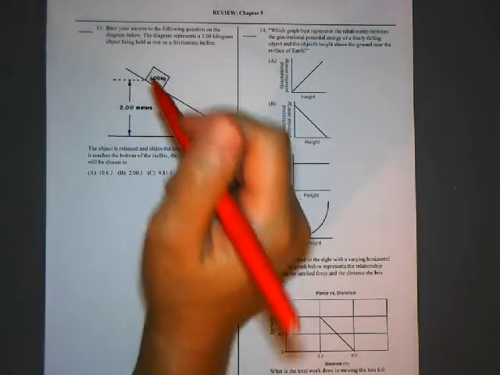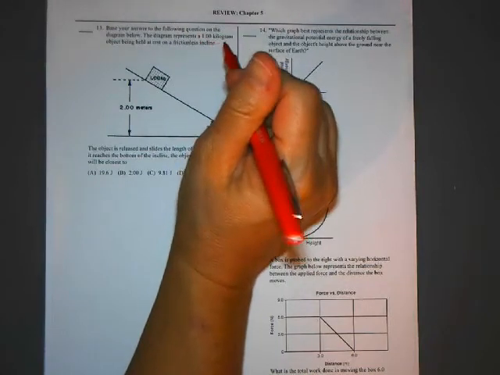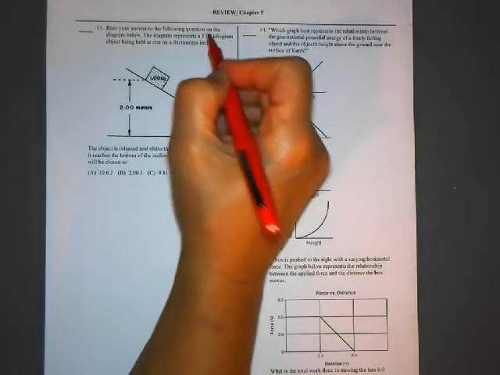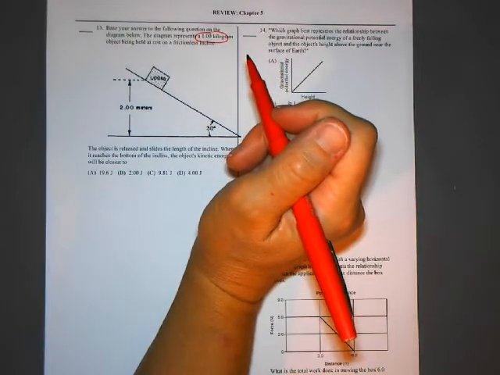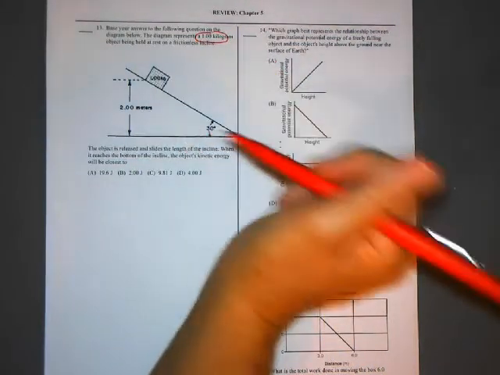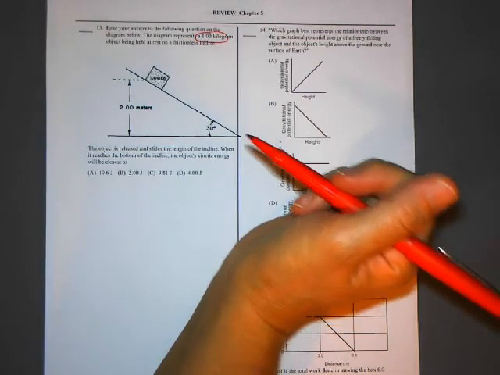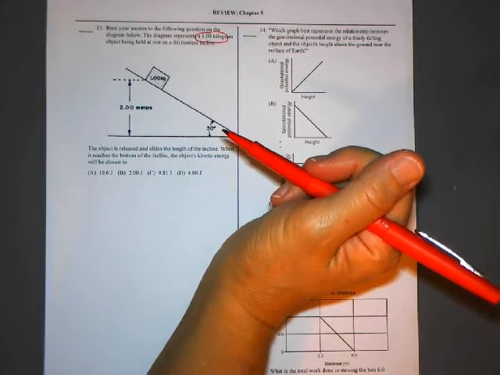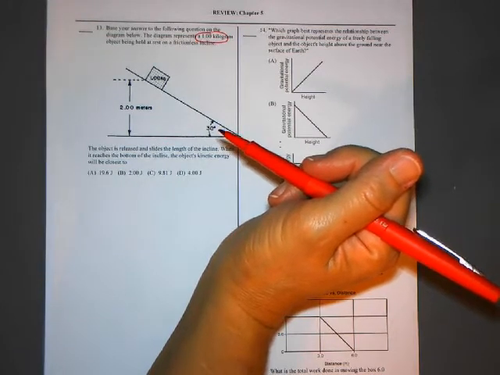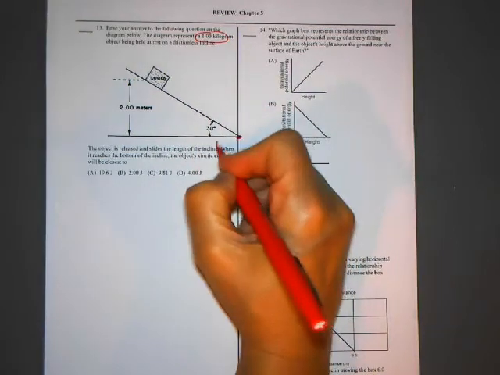we have an incline, and it says base your answers to the following diagram. The diagram represents a 1 kilogram object being held. The object is released and slides the length of the incline. When it reaches the bottom, the object's kinetic energy would be closest to. So again, this is conservation of energy. So the total energy before is the total energy after. So at the bottom of the incline, this is base level.